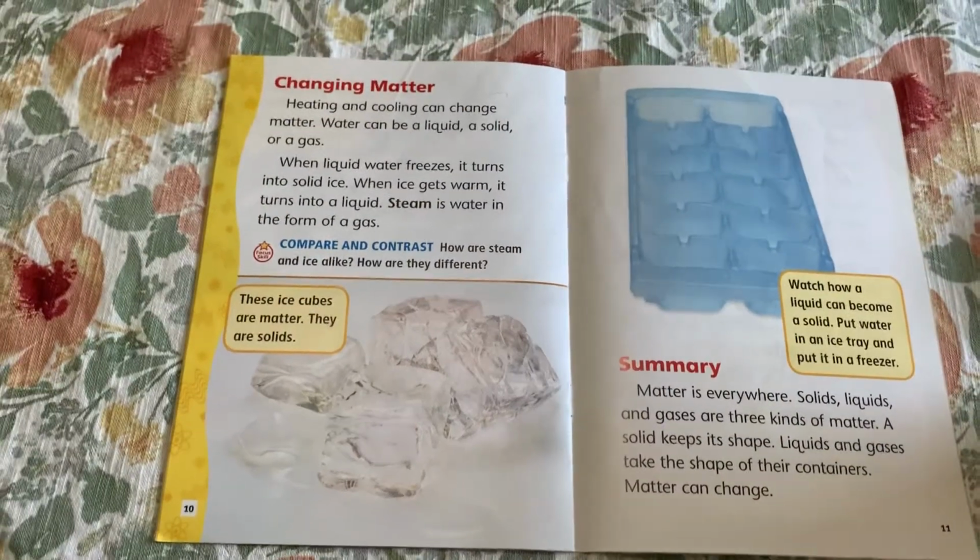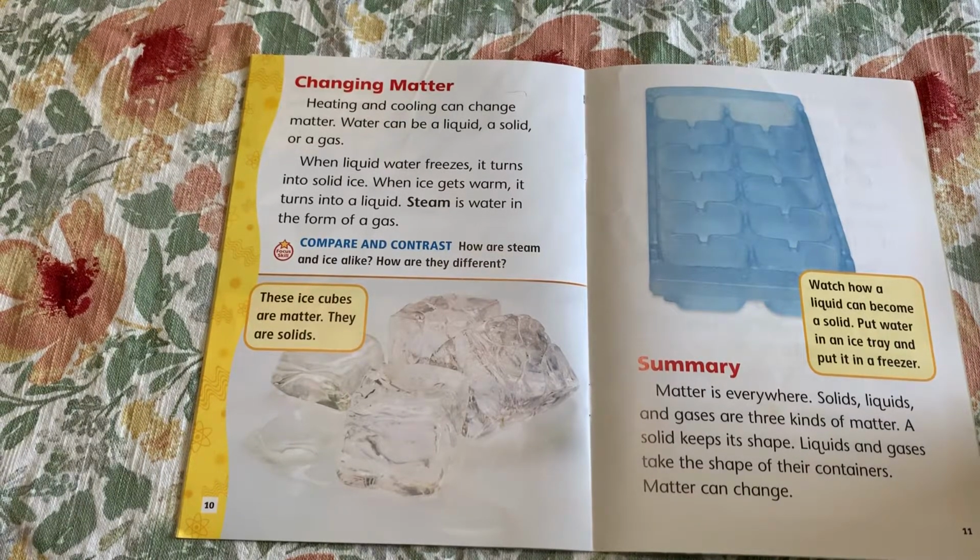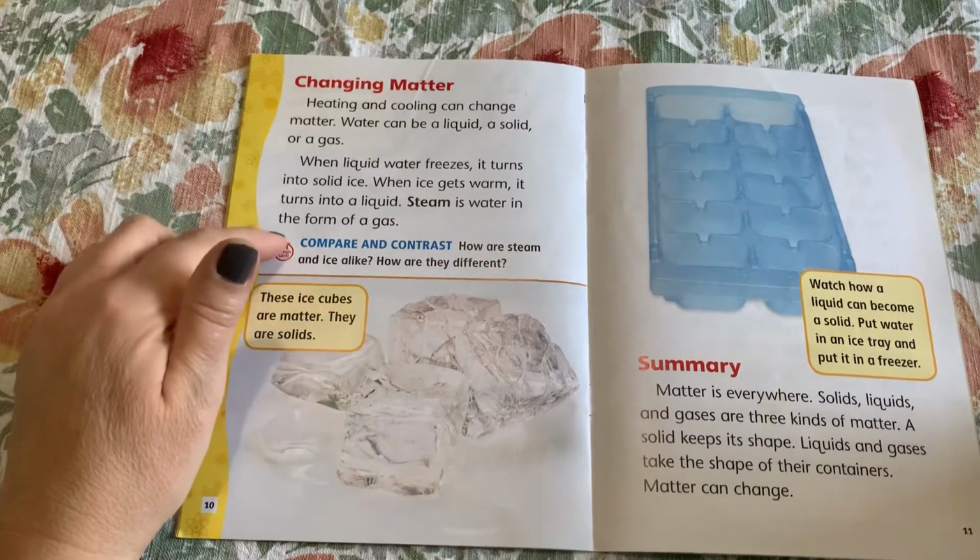Changing matter. Heating and cooling can change matter. Water can be a liquid, a solid, or a gas. When liquid water freezes, it turns into solid ice. When ice gets warm, it turns into a liquid. Steam is water in the form of a gas.